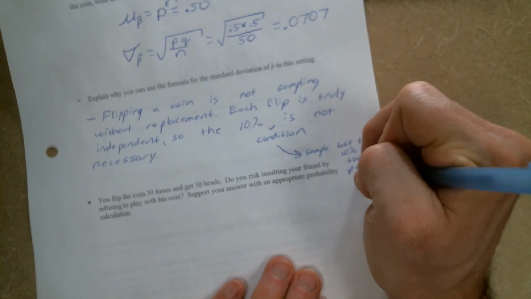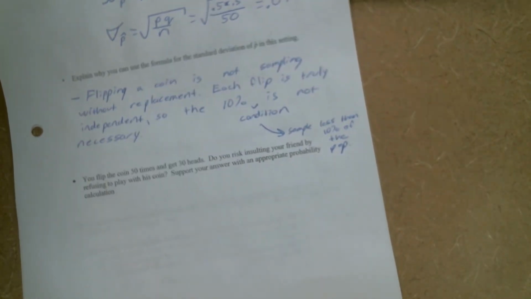But flipping coins doesn't really have a population. The odds governing the flip of a coin don't change from flip to flip. Each one's truly independent, so we don't even have to worry about that condition.